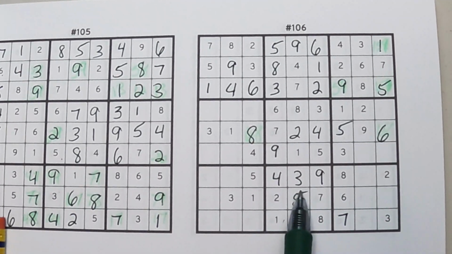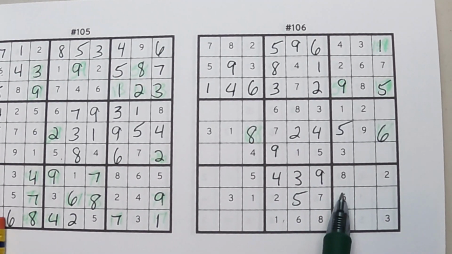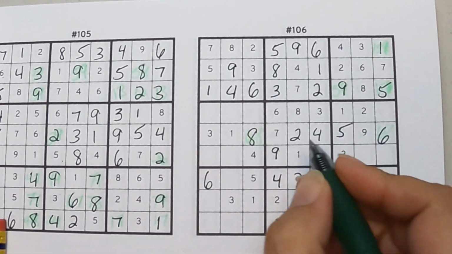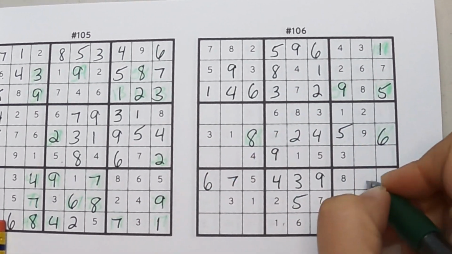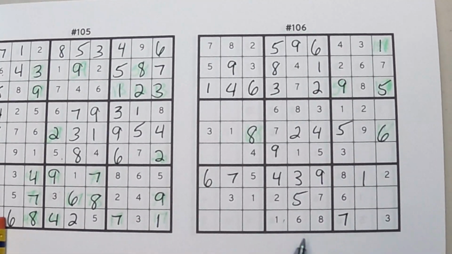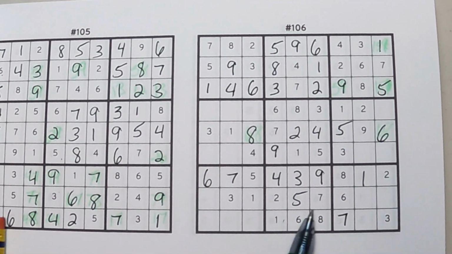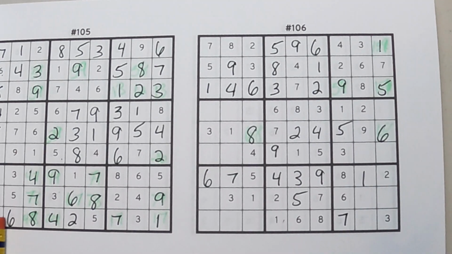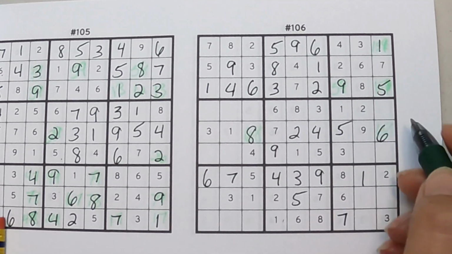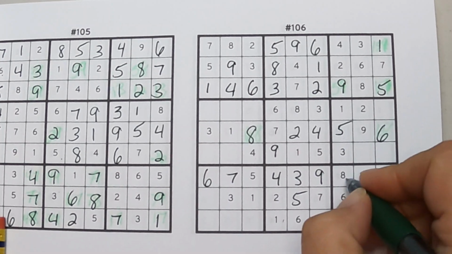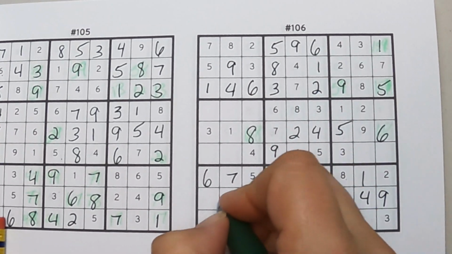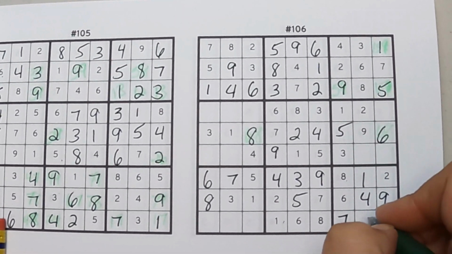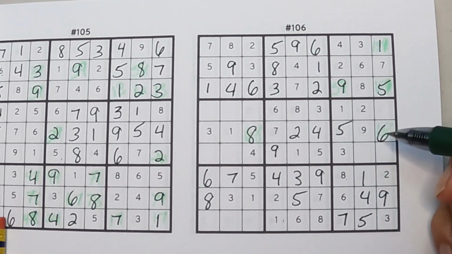For this row now, we're missing 1, 6, and 7. We've got 1 and 7 here, so this is our 6. 1 here means this is our 7. For this row, we're missing 4, 8, and 9. We've got 8 and 9 here, so this is our 4. 8 here makes this our 9. For this box now, we're only missing a 5.